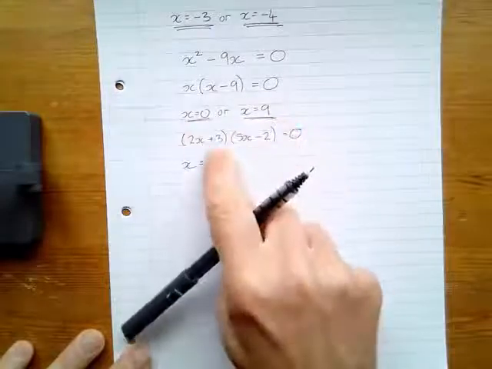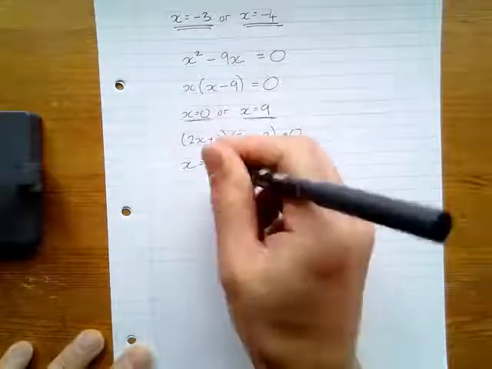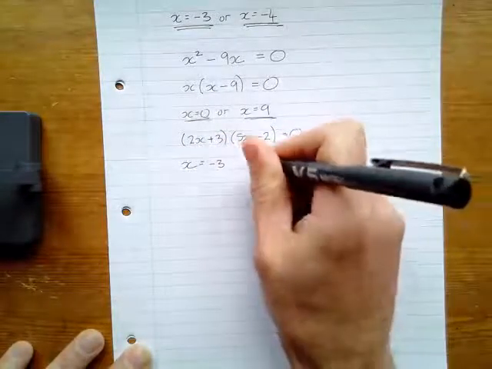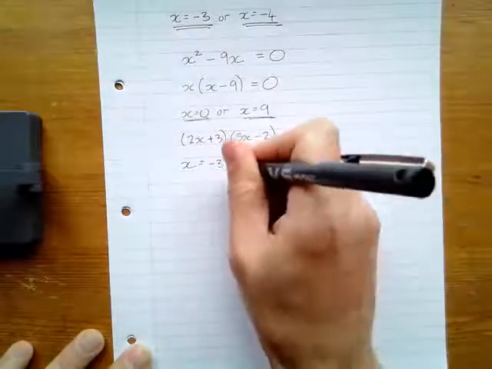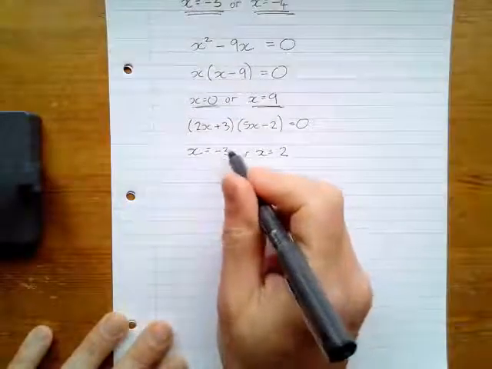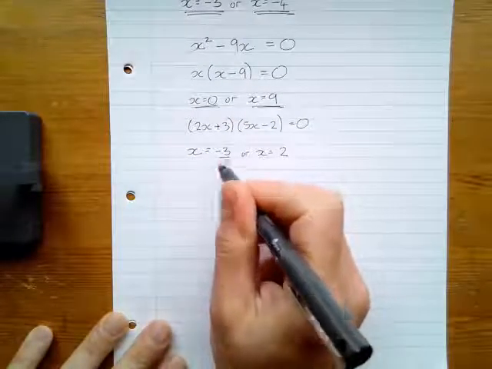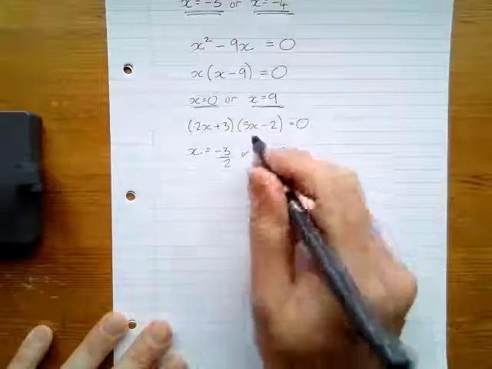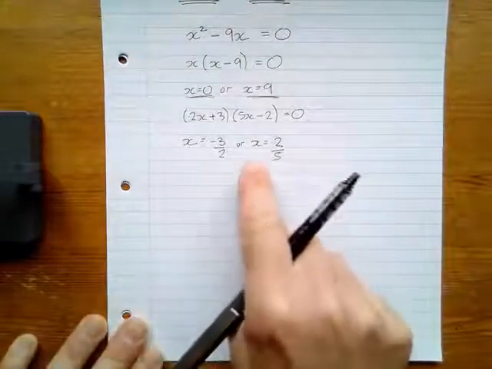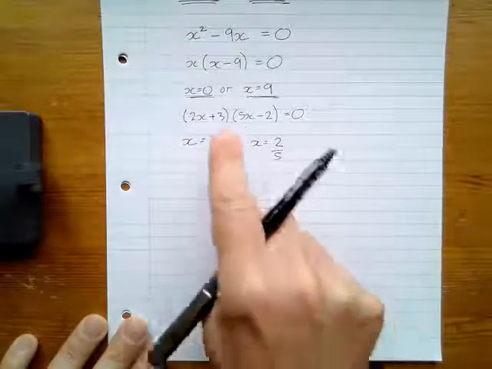Okay, you look at this number here and change the sign. Okay, you look at this number here and you change the sign. But then the extra step is your answer will be that divided by the number here and that divided by the number here. So those are the two numbers, two values of x that would work for that.